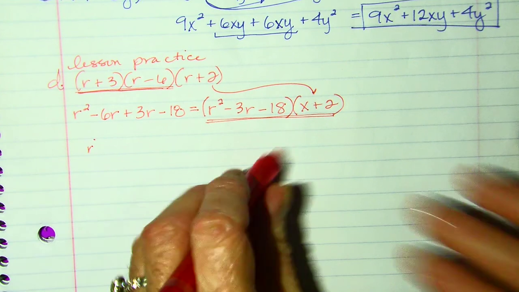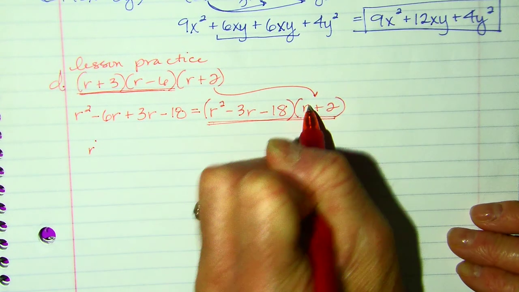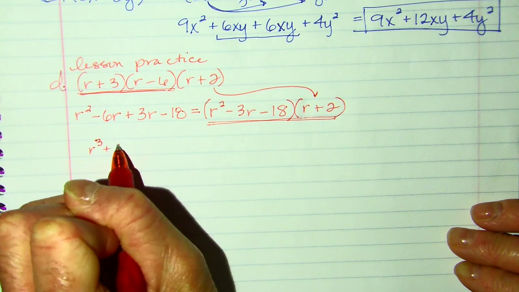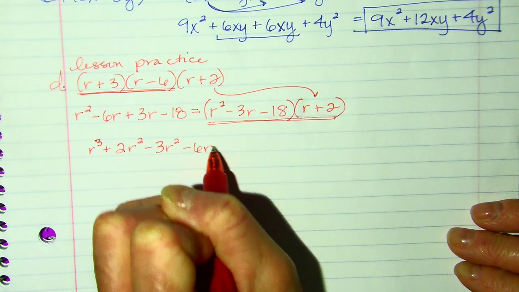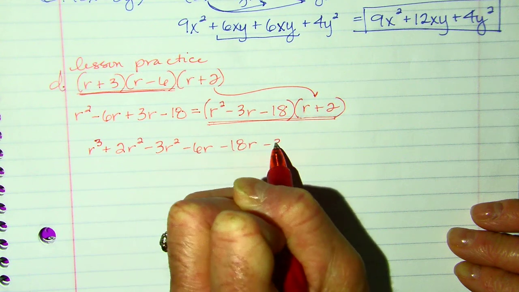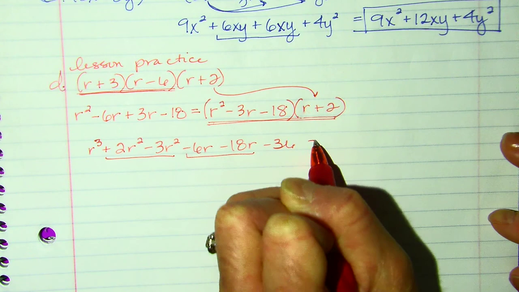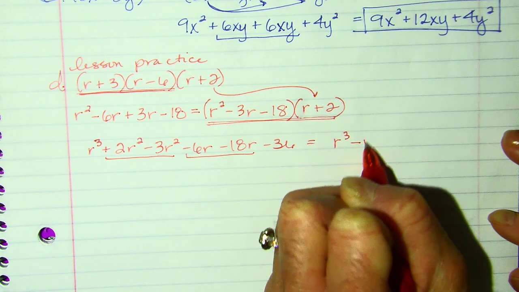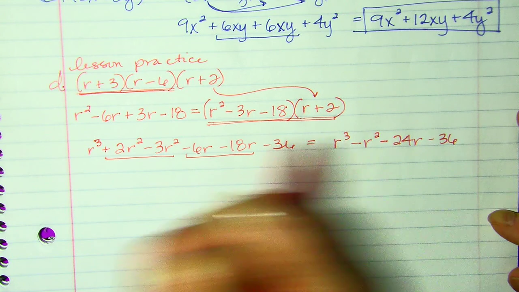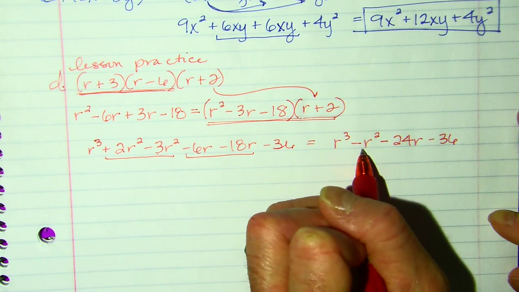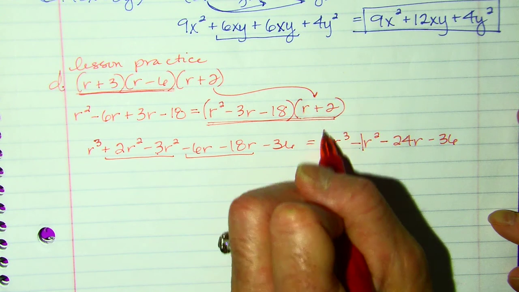And that gives me, whoops, this should be r, not x, my bad. r cubed plus 2r squared minus 3r squared minus 6r minus 18r minus 36. Combine like terms, and I get r cubed minus r squared minus 24r minus 36. 2 take away 3 is negative 1, if you want a negative 1 here. Negative 6 minus 18 is where I'm getting the negative 24.